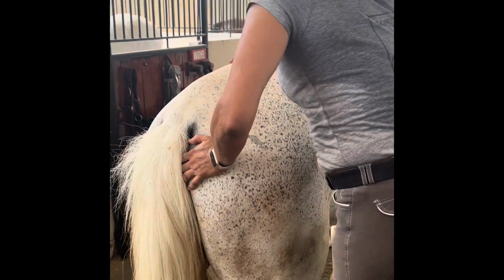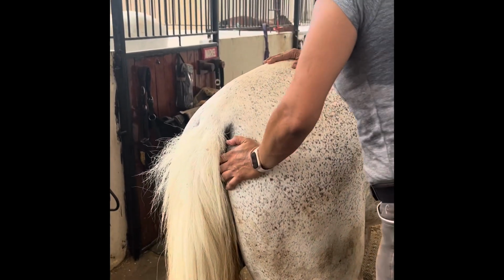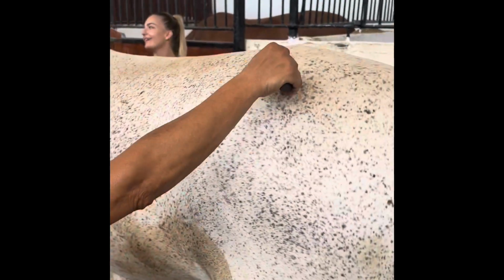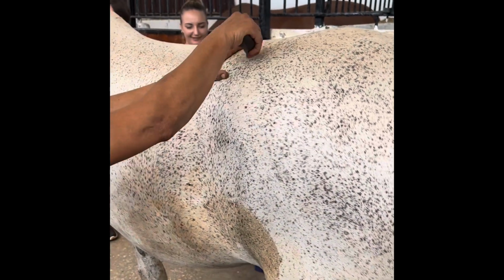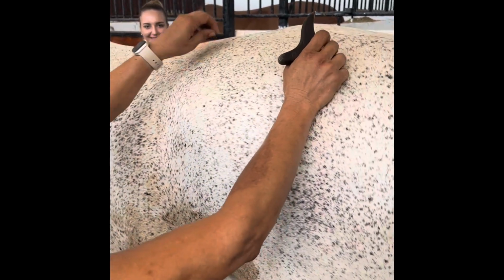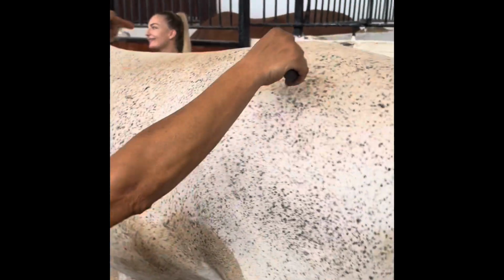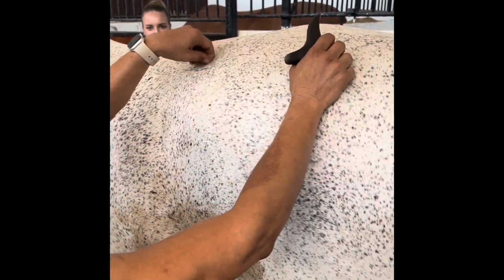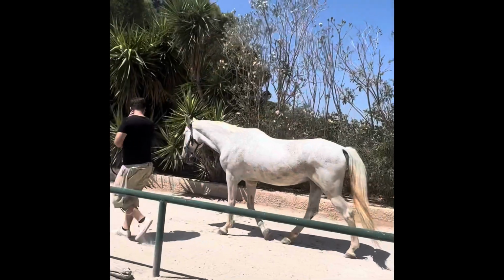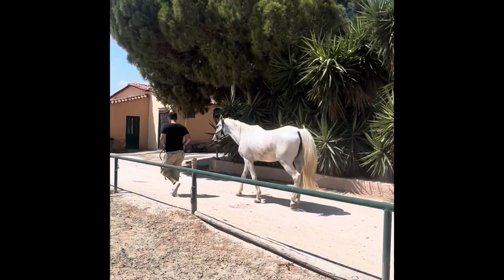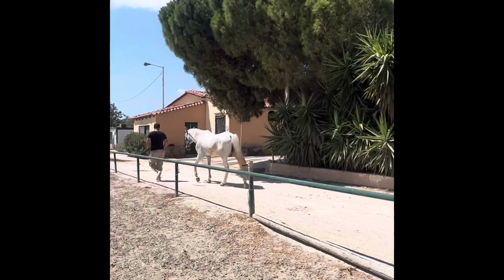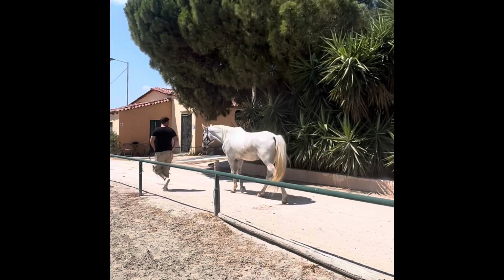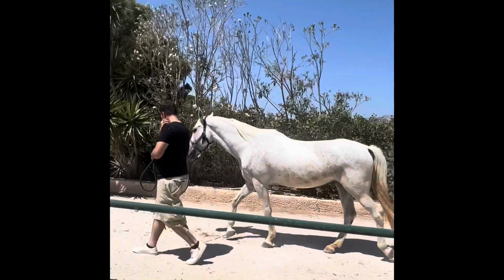Now we move on to the pelvis, and here I'm articulating the sacroiliac joint, and here I am checking active flexion extension of the spine, and then we'll go back to gait analysis to see if we have made a change. So again, at the walk after treatment, we see that the head and neck is much more relaxed in a lower position, moving more freely at the walk.